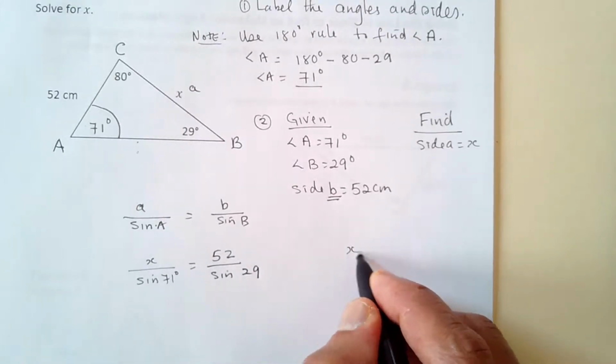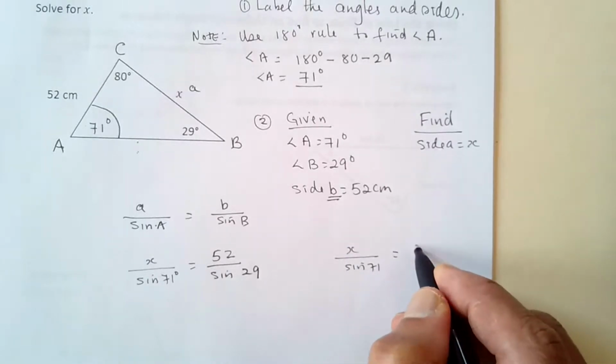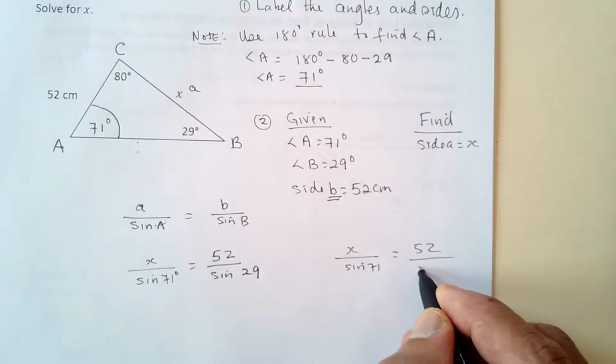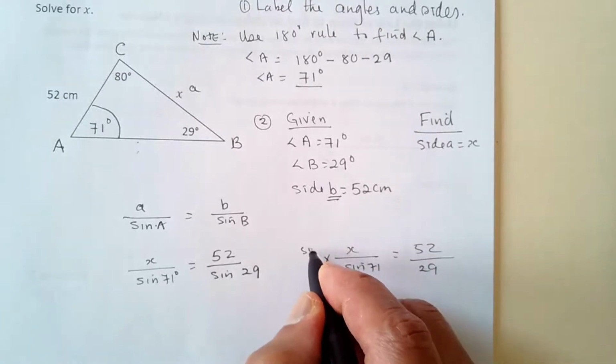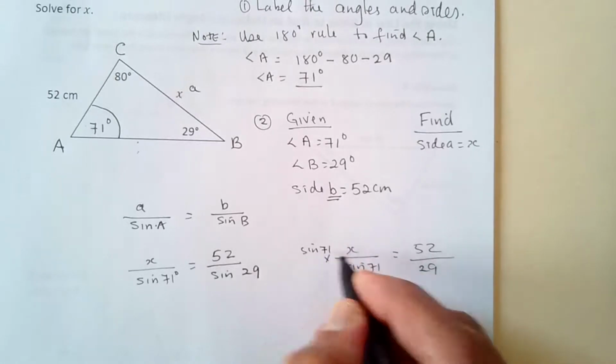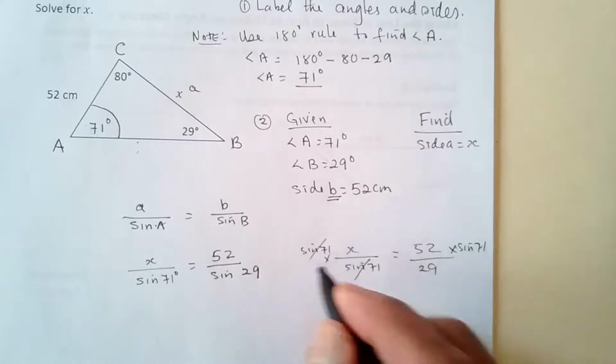So just remember, we can do our algebra here, or cross multiplication. So multiply this by sine 71, multiply by sine 71, becomes 1.